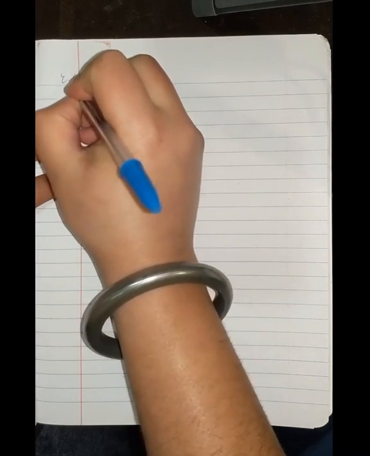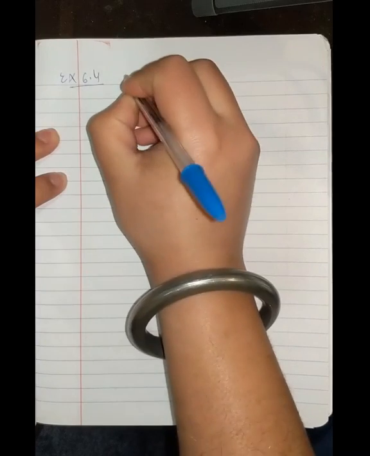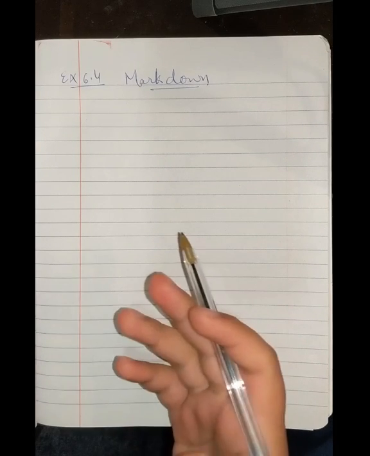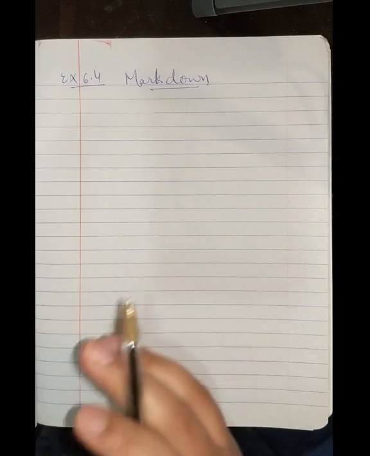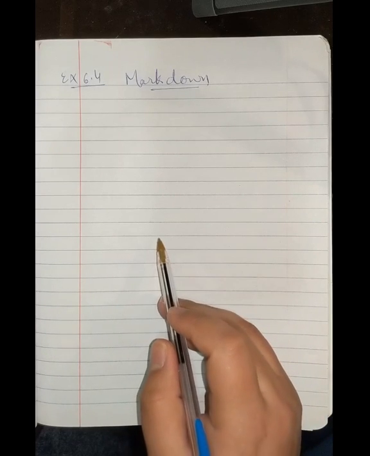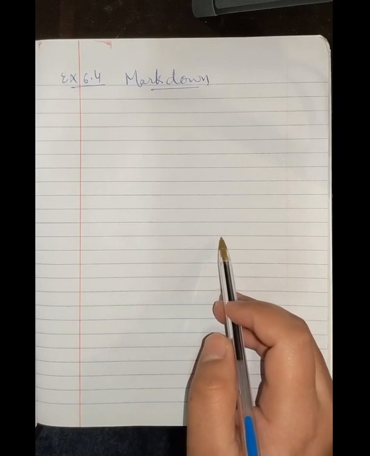Hello again. So today we are going to do exercise 6.4, which is markdown. Before, we did markup. If I want to sell something, let's say I have a furniture shop and I want to sell a sofa, I will first buy it from the wholesaler, then I'll add some expenses and some profit on it to sell it.